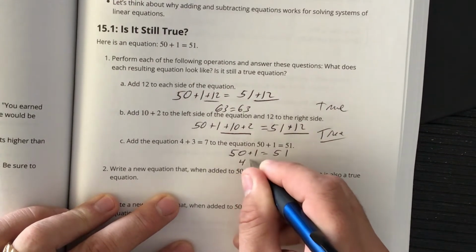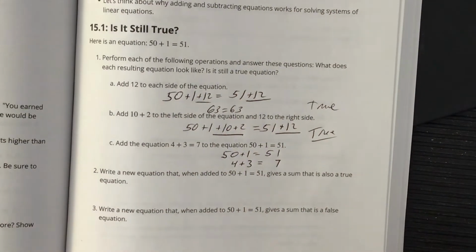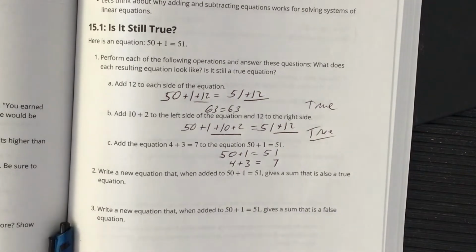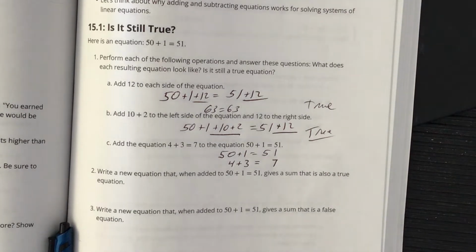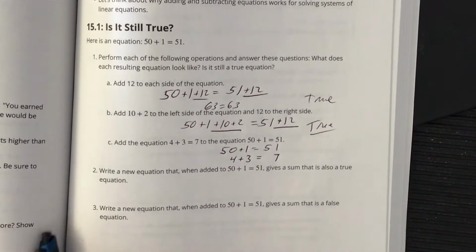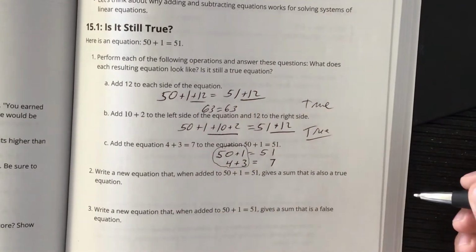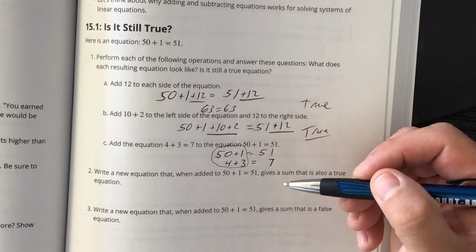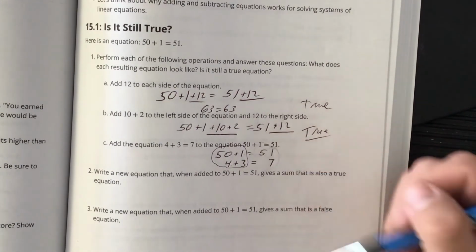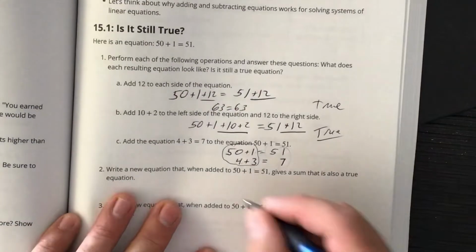How about if I would add 4 plus 3 equals 7? Will it still work? Well, what do I have total on the left side? 54, 55, 56, 57, 58. Right side is 58 as well. It says write a new equation. That one added gives us something that's also true.